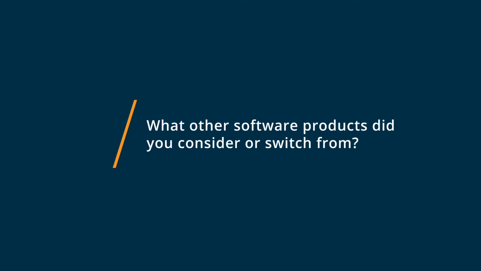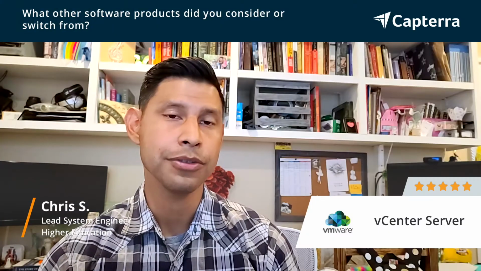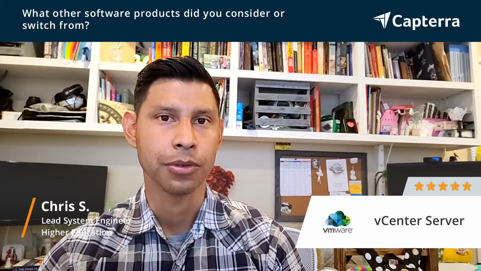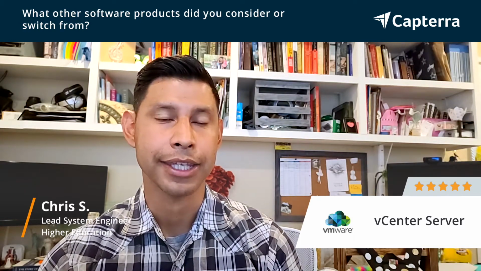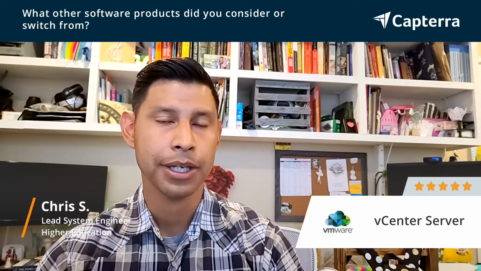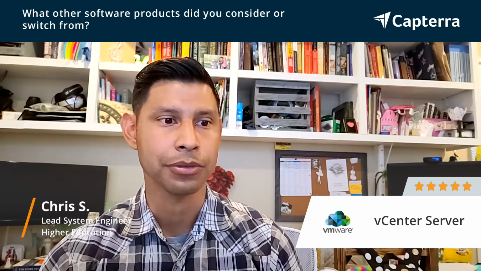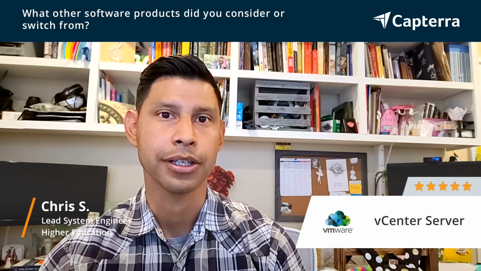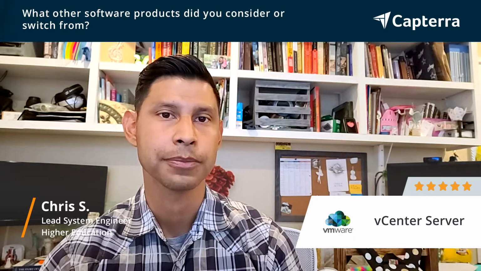Before arriving at vCenter Server, I have used and evaluated products like Hyper-V, Oracle VM, and KVM, and they do not have the same feature parity that vCenter Server has, so we have moved away from software like those and in favor of vCenter Server.